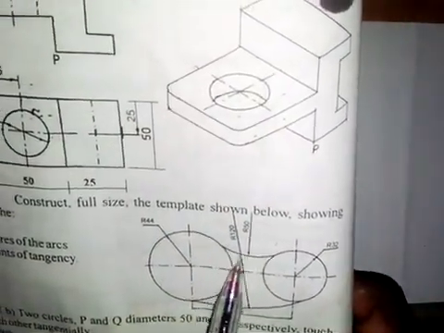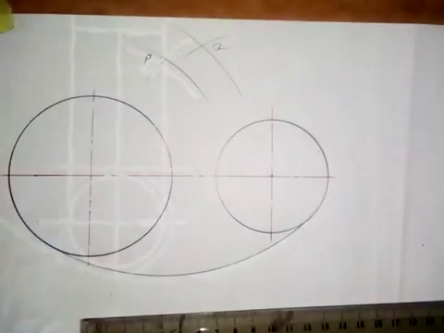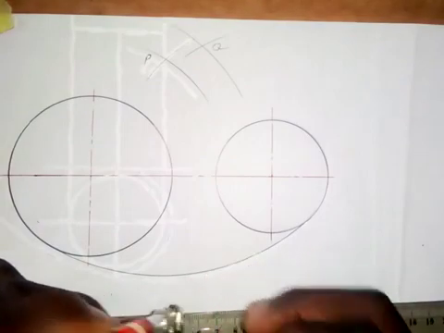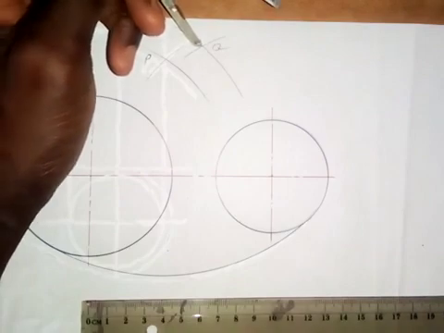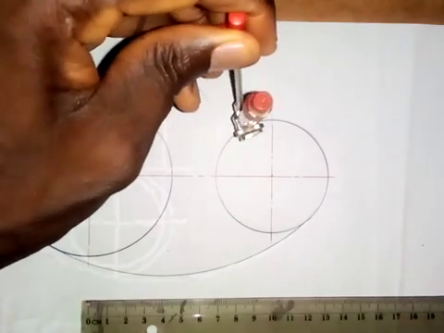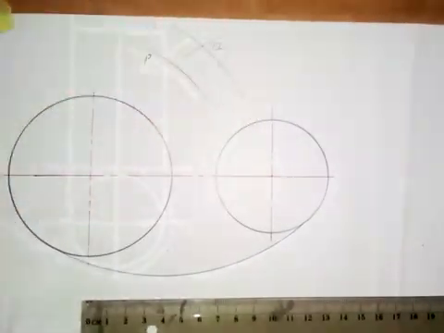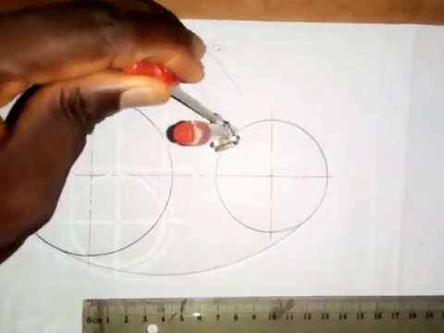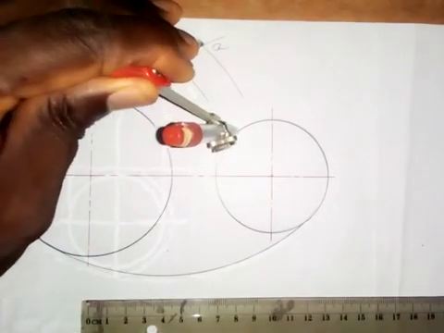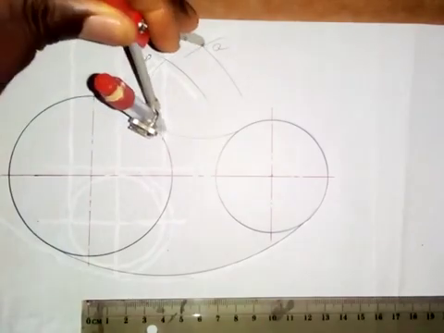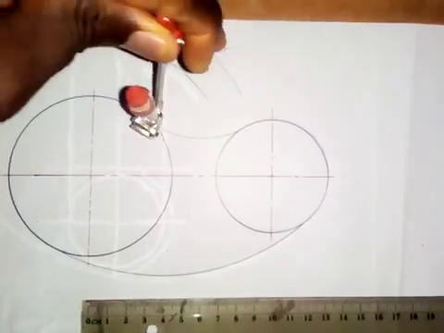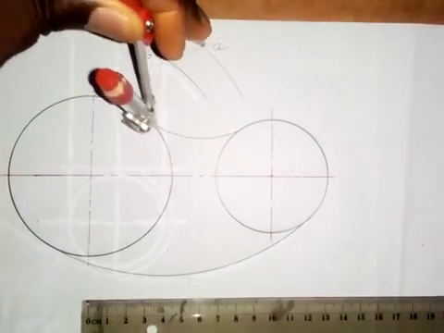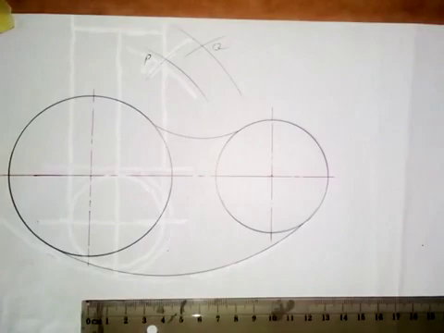So the next thing I'm going to do is to take the radius of this arc, which is 50 millimeters. So I will take 50 millimeters on my ruler with the compass. So this is 50 millimeters. I will put it at this point, the center of arc Q, and bring it here. So at the center of arc Q, I touch this point on the circle, then I will just draw an arc like this. I want it to be more visible. Okay, so that is it.